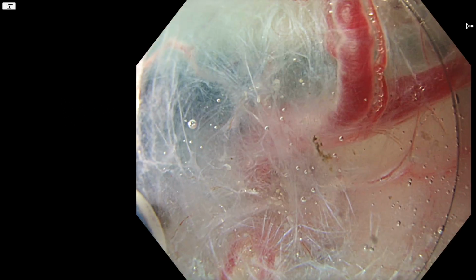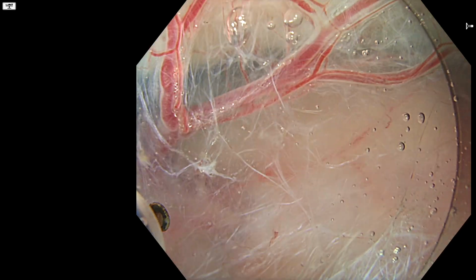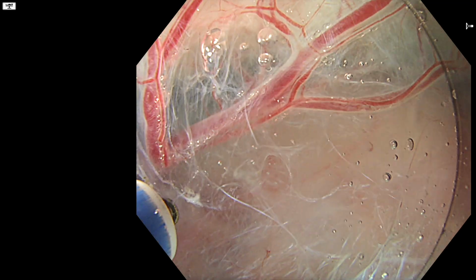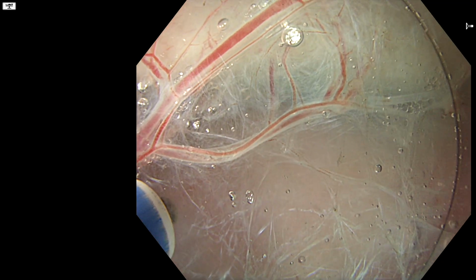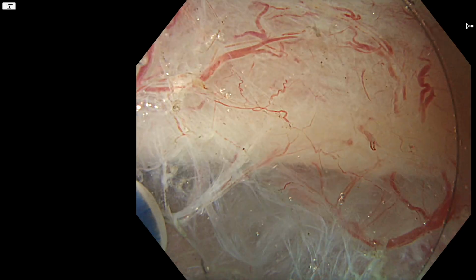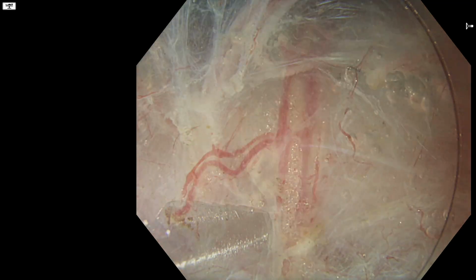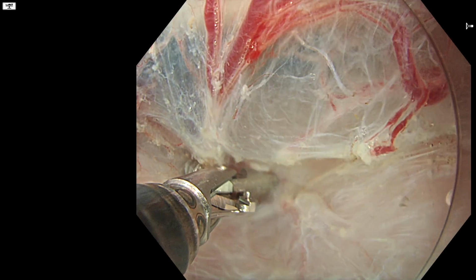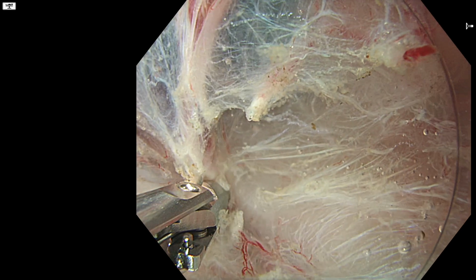The technique starts identically to standard ESD. We create the initial mucosal incision and then begin submucosal dissection, carefully coagulating vessels as we go to keep the field clean and maintain optimal visibility.